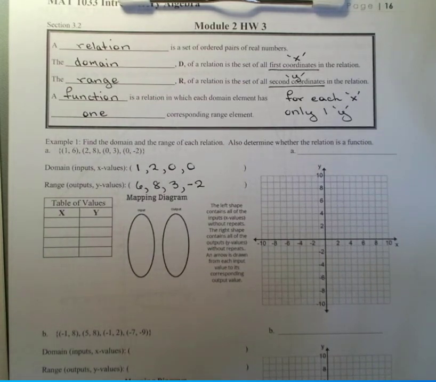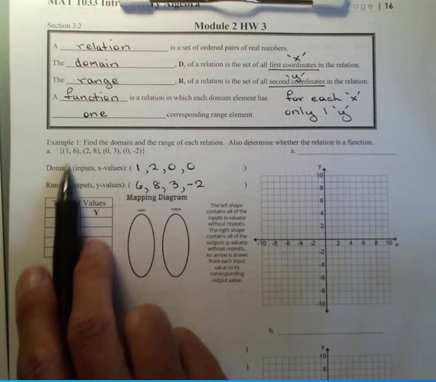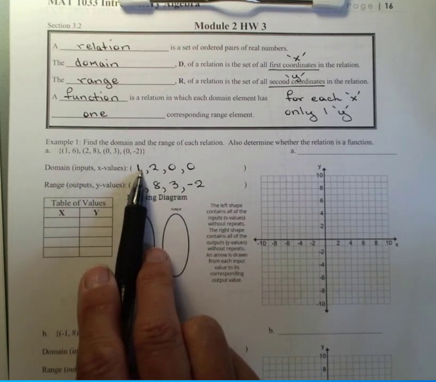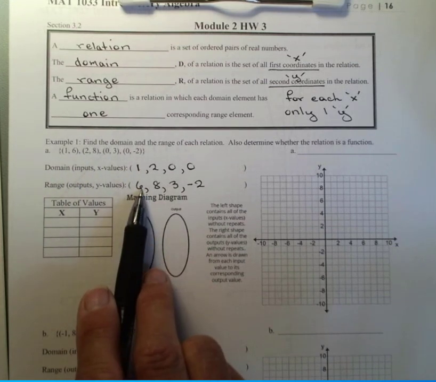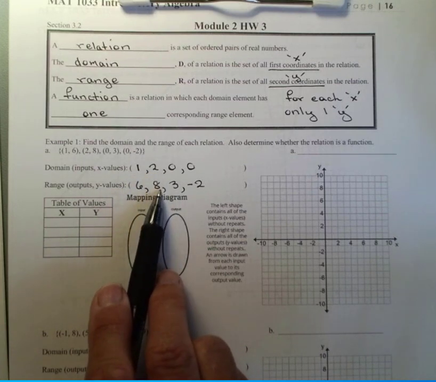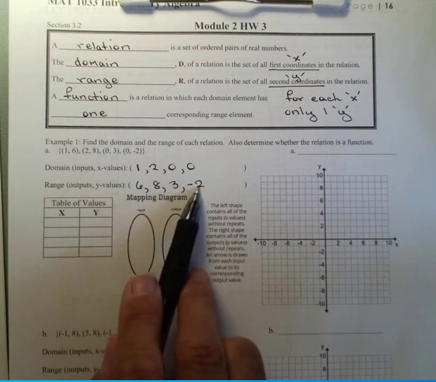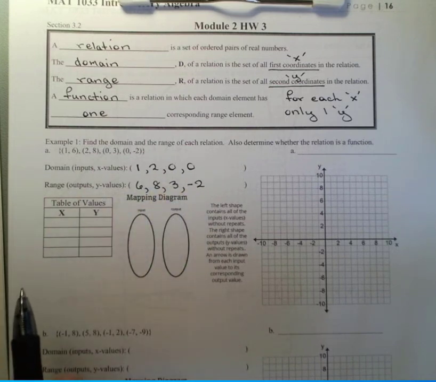Now, what do we see? Well, anytime you input a 1 for the value of x, you will get a value of 6 for y. Anytime you input a 2, you're going to get an 8 for y. But what happens when you input a 0? Well, that's where it's not looking clear to us.